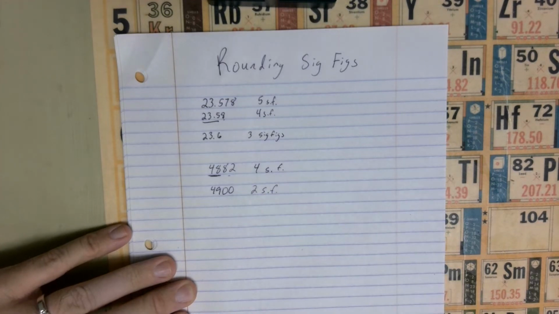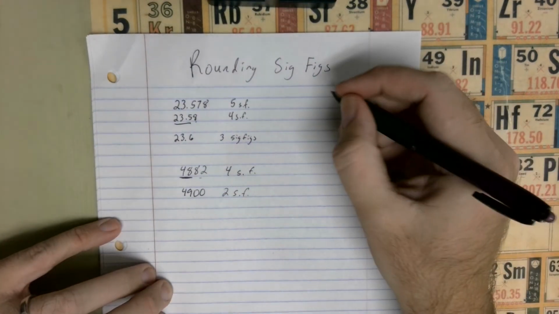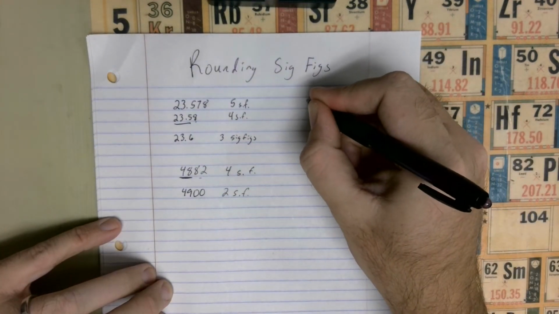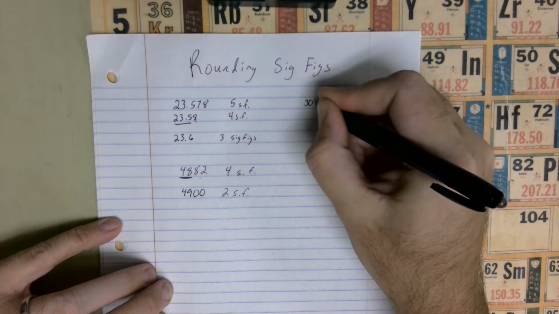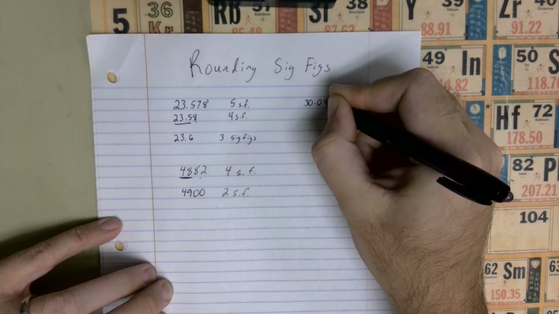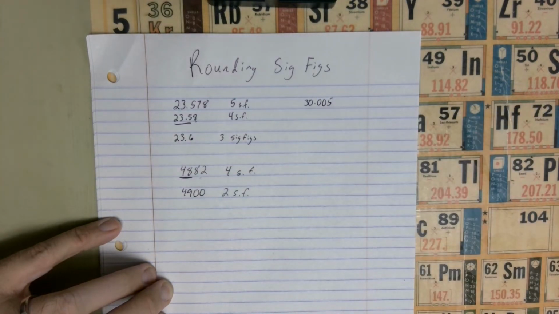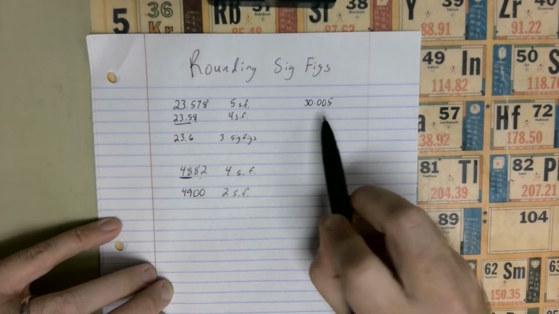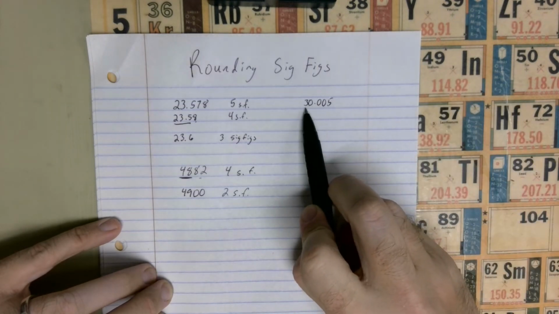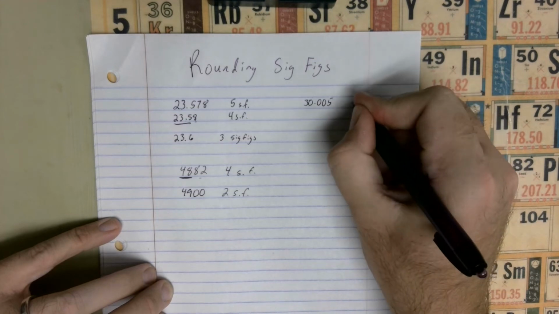Okay, so let's say we have the number 30.005. Okay, and this has how many sig figs? Decimal point present, furthest non-zero to the left, that 3, 1, 2, 3, 4, 5. So this has 5 sig figs.